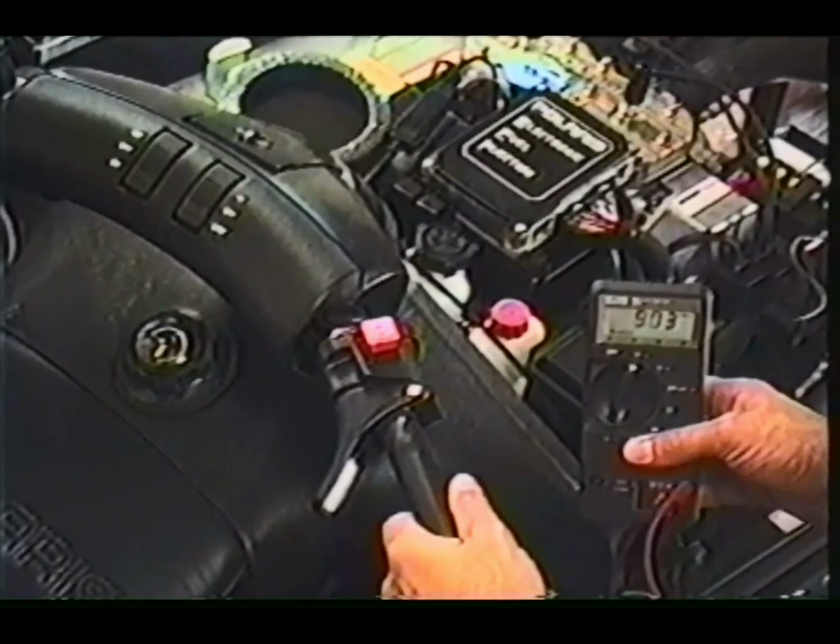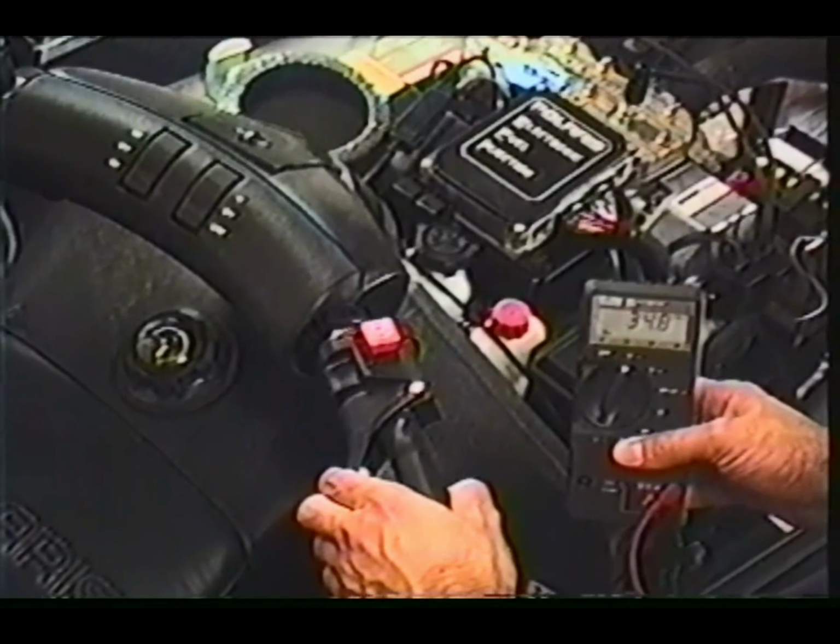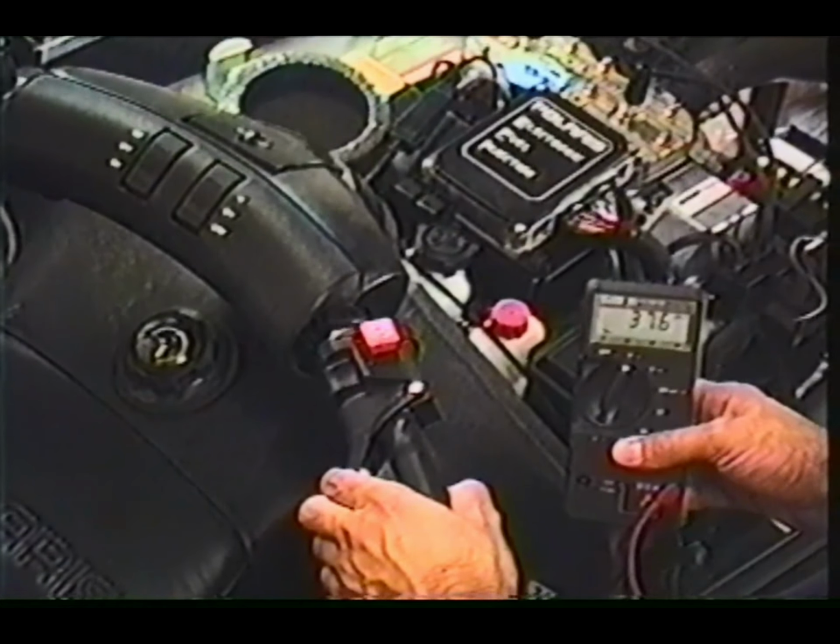On EFI snowmobiles, use the gray and gray with white wires coming out of the engine. On snowmobile lighting systems, use the yellow and brown wires out of the engine.